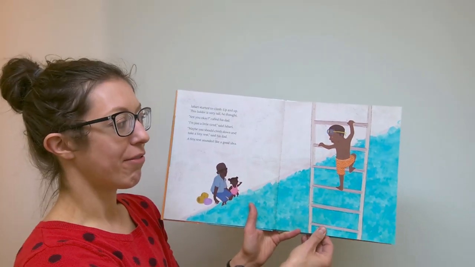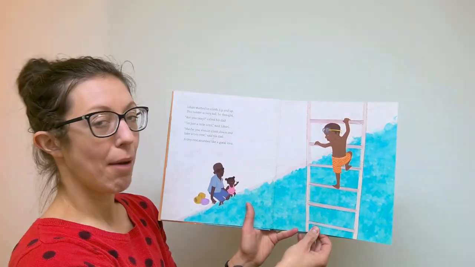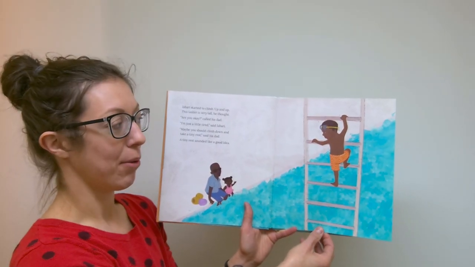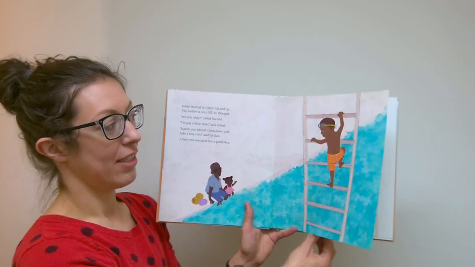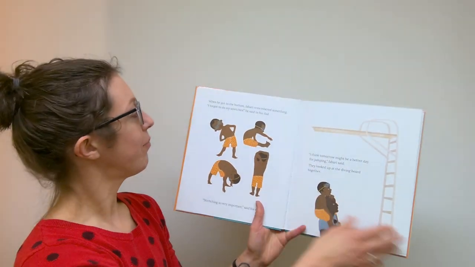How do you guys think Jabari feels about climbing to the top of the ladder and diving off the diving board? I think he's getting a little nervous.